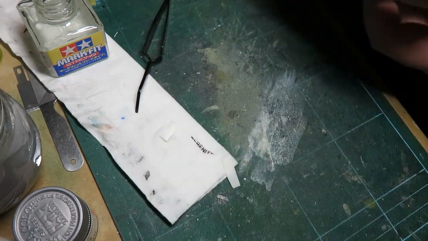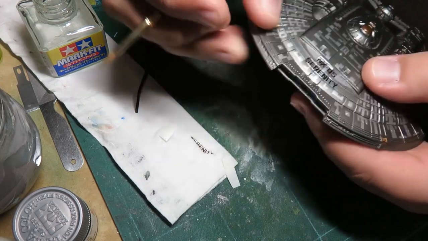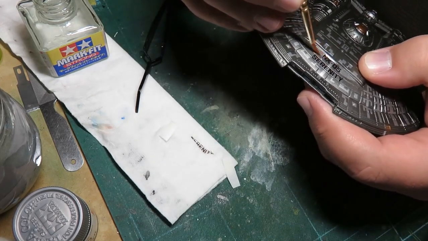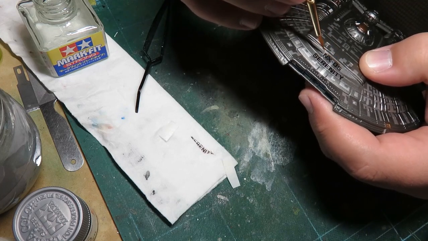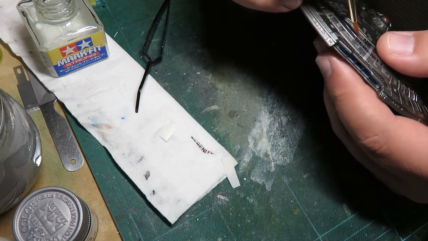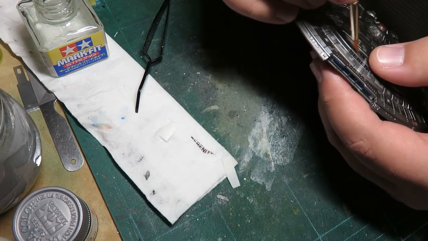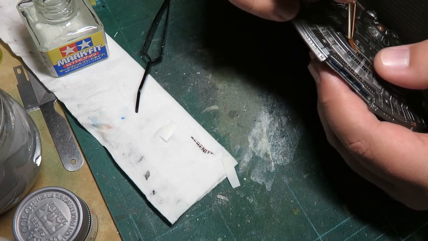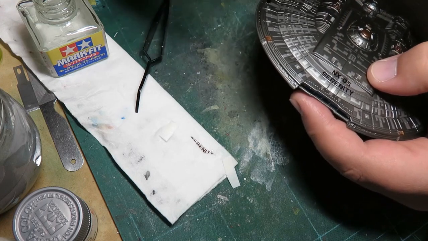Too much bonder. But yeah, just take your brush and I'm just going to press it down without adding any solvents or anything like that. And yeah, they're super sticky. I don't even have to press down on them.